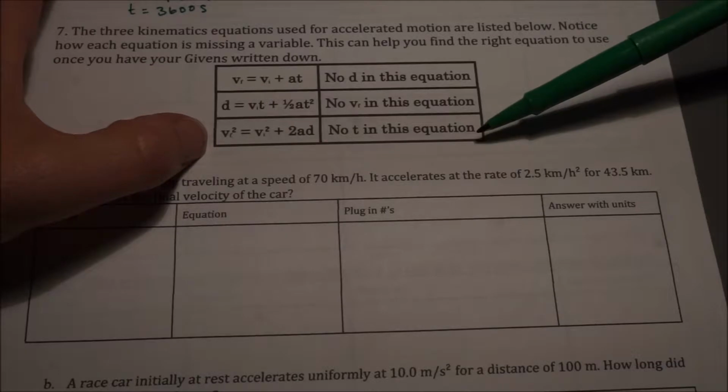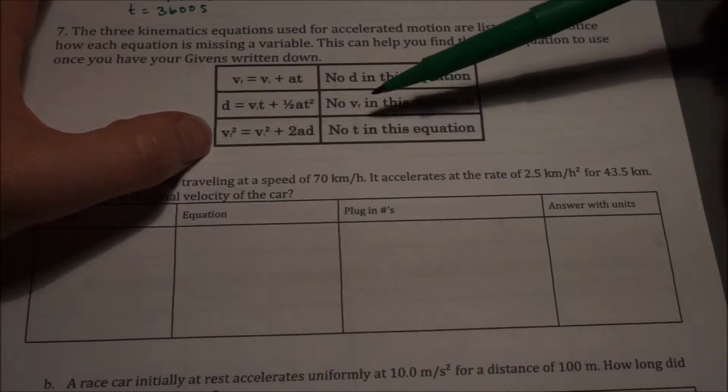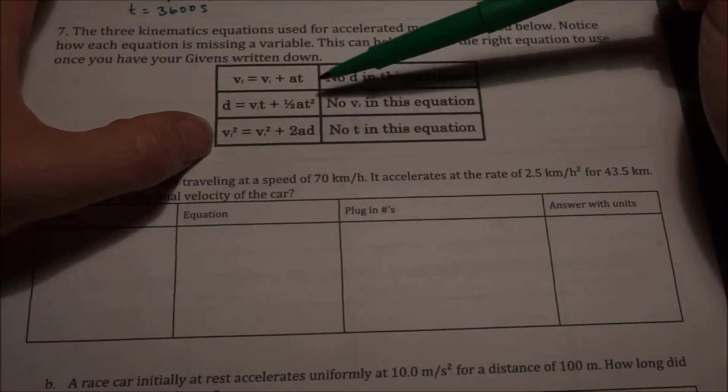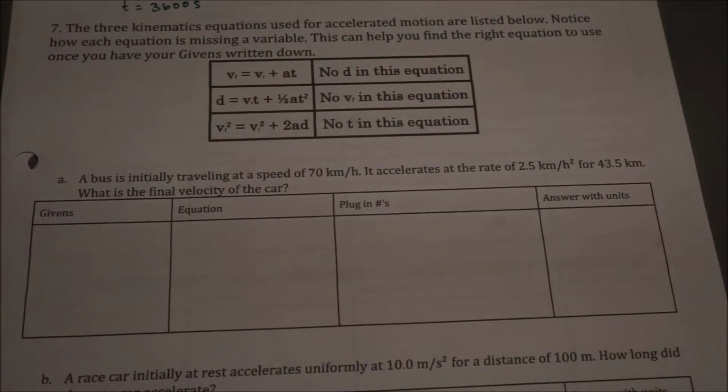And if the equation or the problem has no time given, then you want to use the last one, because this is the only equation that does not have a T in it. The algebra is more complicated with these, and unfortunately we cannot use a simple triangle to help us solve these problems.